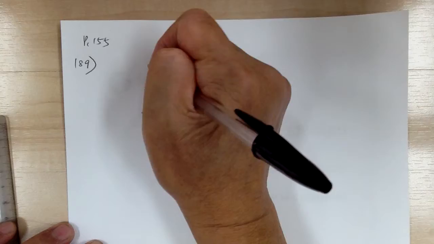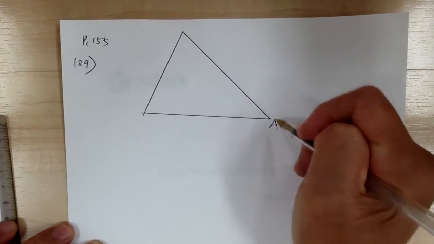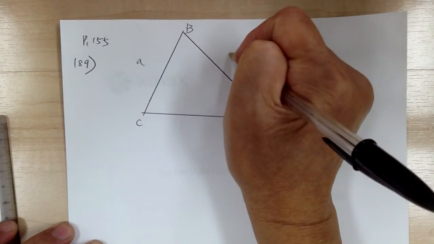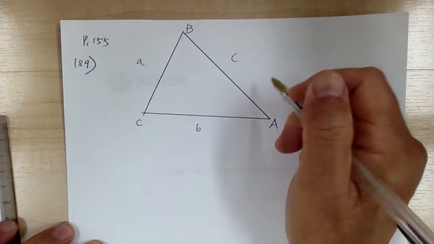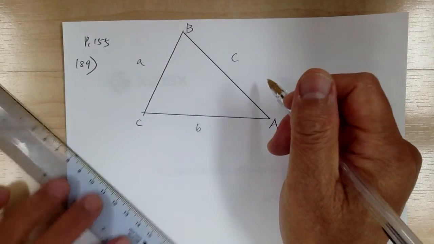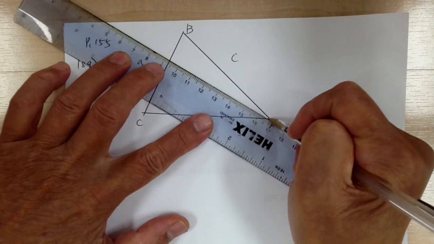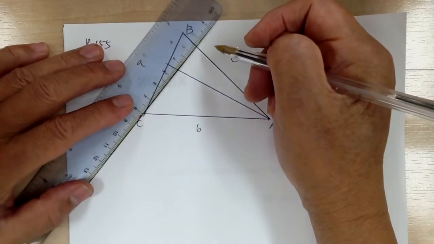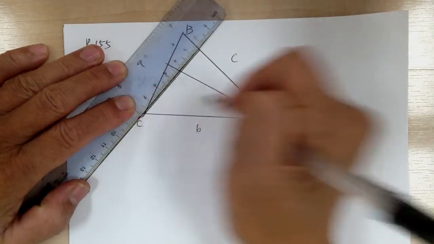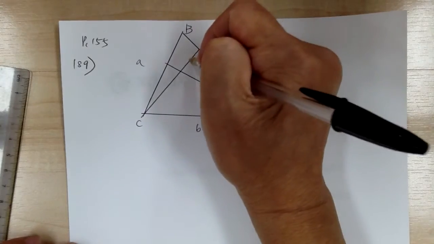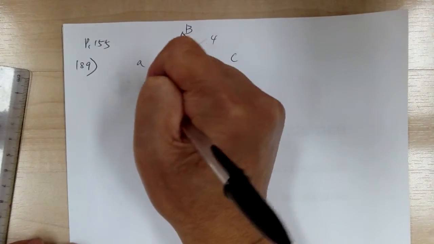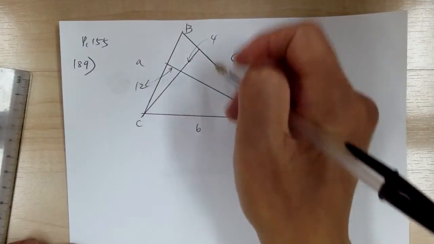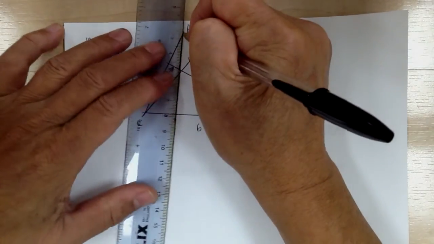Just call it A, B, C. So this is A, B, C. Okay, so two altitudes are given. An altitude is perpendicular to the opposite side. So that's 1, and this one is given. So this one is 4, and this one is 12. So the third one would be right over here.